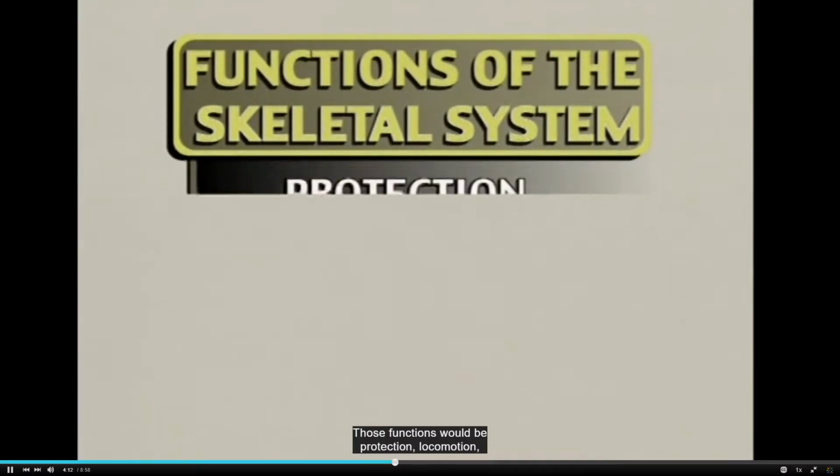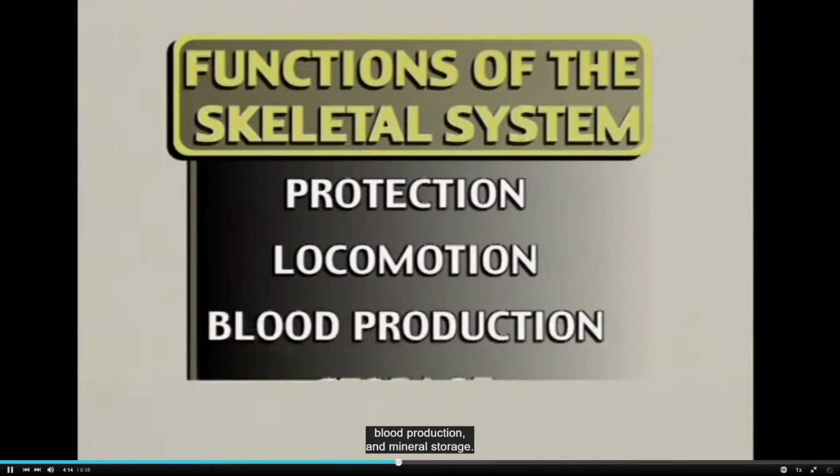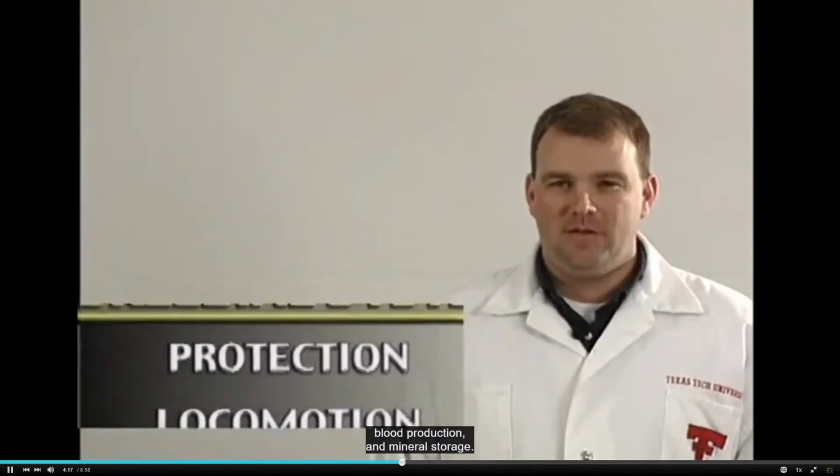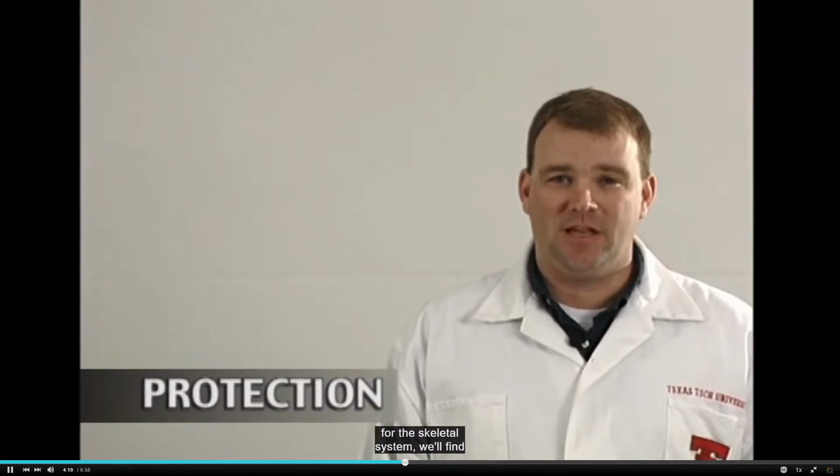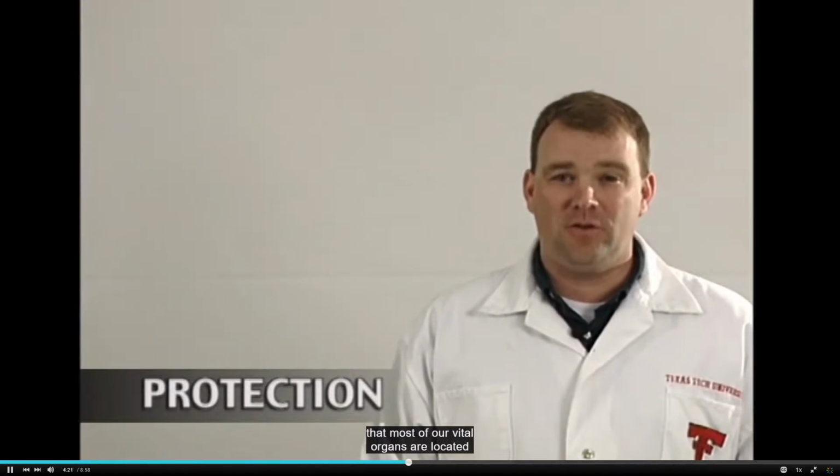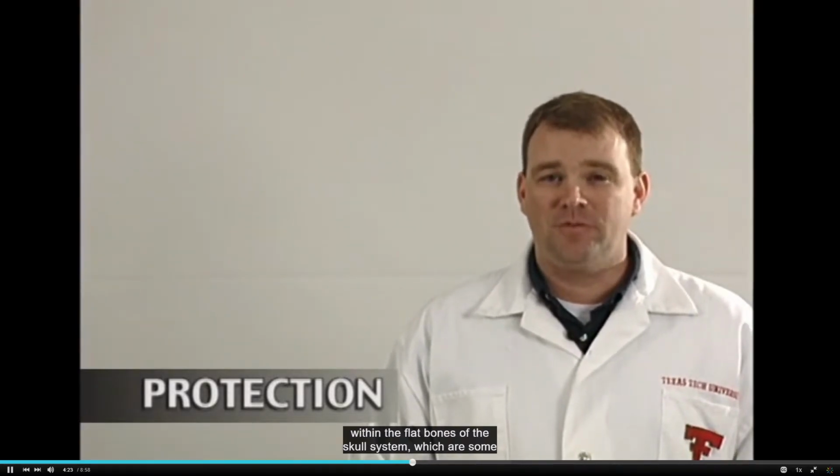Skeletal systems of all mammals share a similar function. Those functions would be protection, locomotion, blood production, and mineral storage. When we consider the function of protection for the skeletal system, we'll find that most of our vital organs are located within the flat bones of the skeletal system, which are some of the strongest ones there.